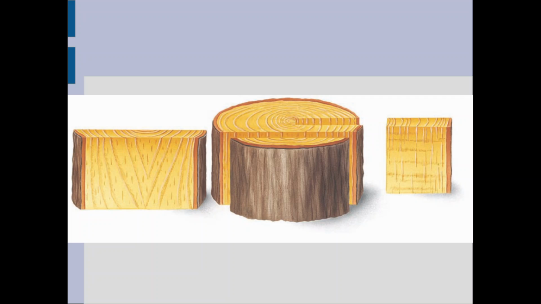And if we cut the wood in cross-section, we will see these rays, V-shaped rays, and we will see the annual rings here. Also, if we cut the radial section, we will see these rays and these annual rings.